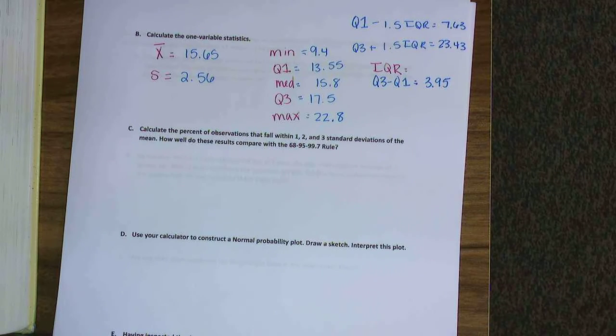Based on that, do we have any numbers that are outliers? What number is an outlier, if so?